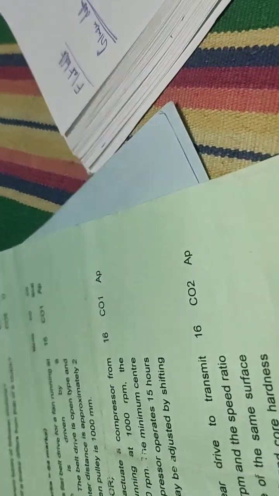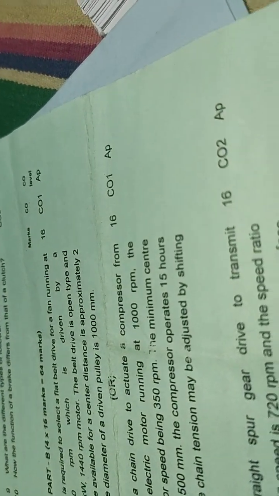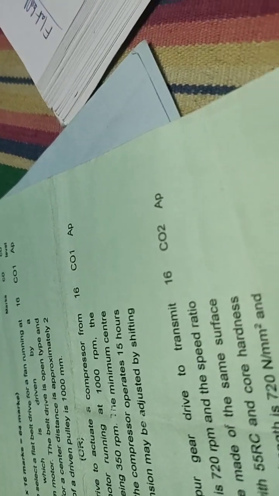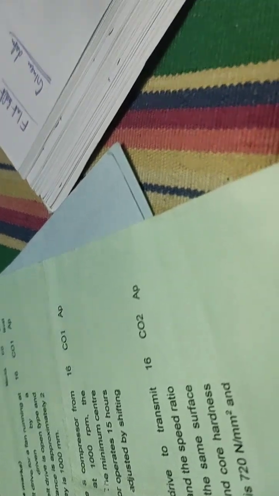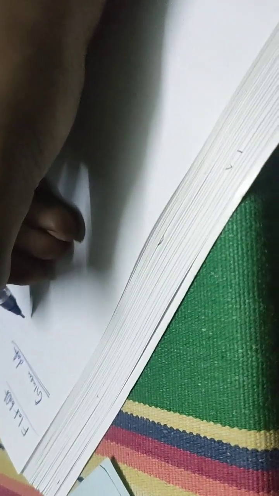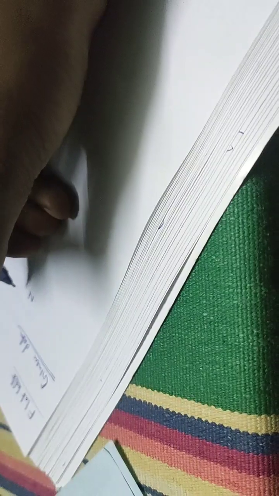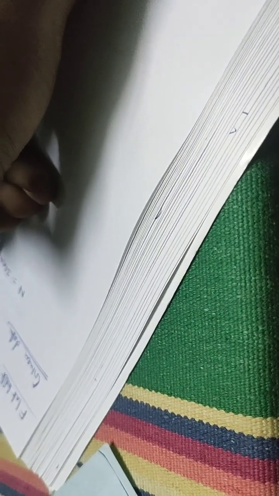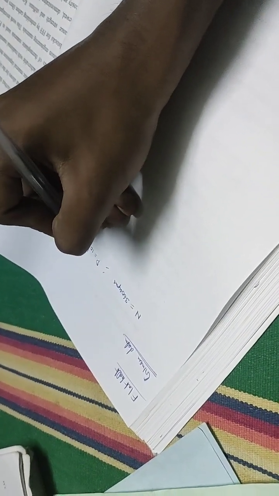It is required to select a flat belt drive for a fan running at 360 rpm. We'll take that as capital N, 360 rpm, which is driven by a 10 kilowatt power, P equal to 10 kilowatt.